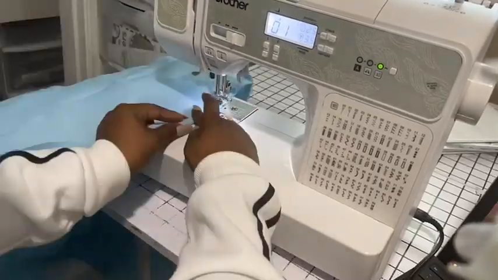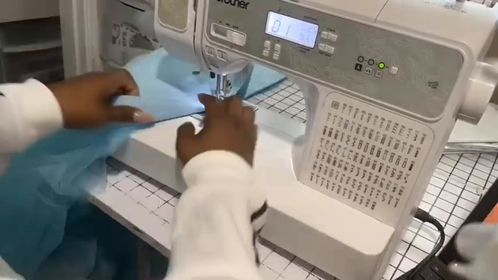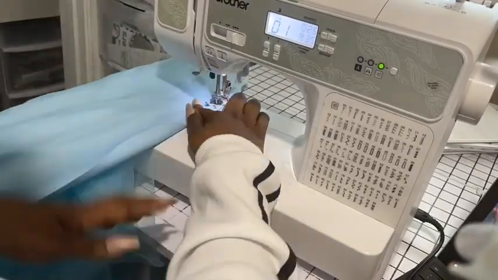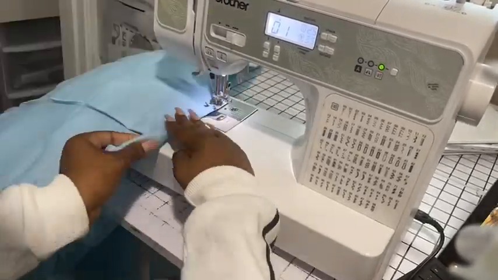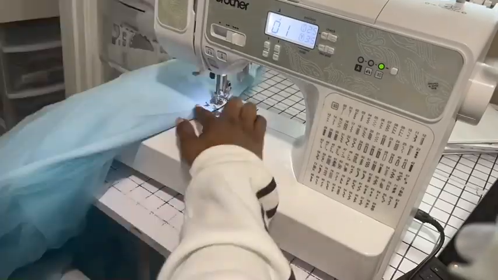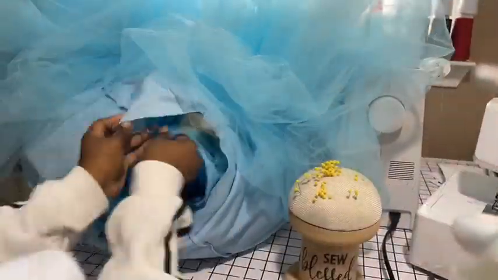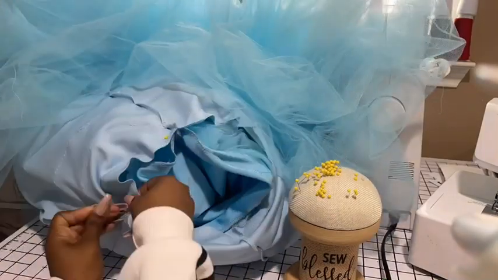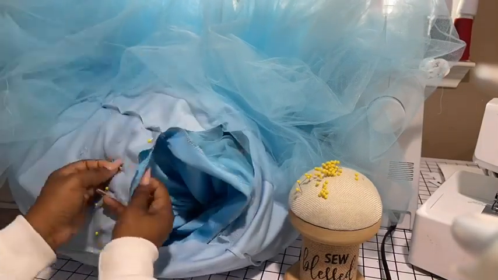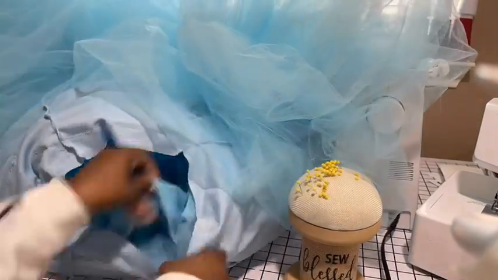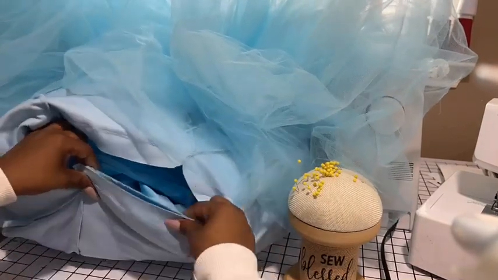So I'm back home, and what I'm doing now is just hemming the very bottom of the train just so there's not like a rough edge. So I just have it folded over twice, and I'm doing a straight stitch. So this is the magical part. I just stuck the top part of the dress into the train. I'm pinning it, and I'm about to sew it all together.